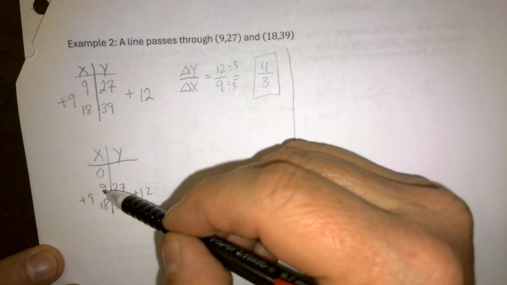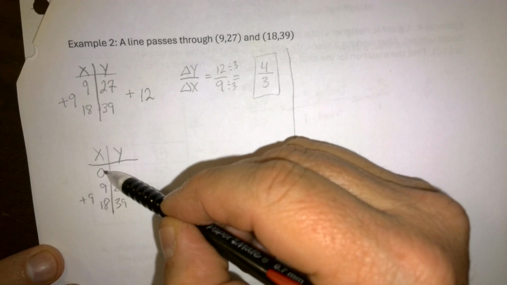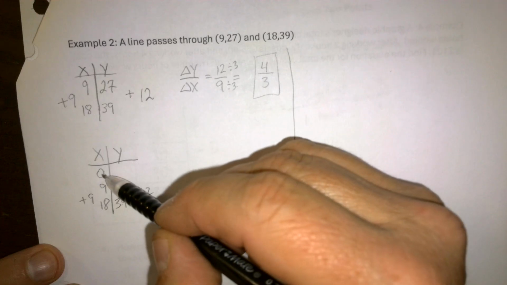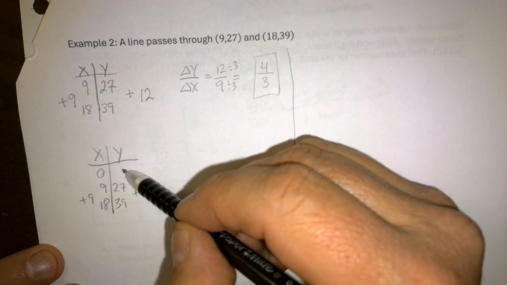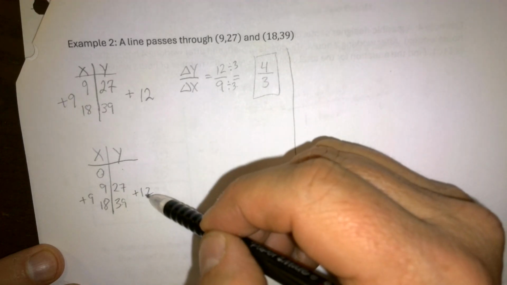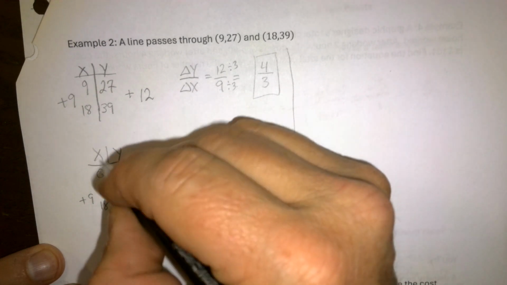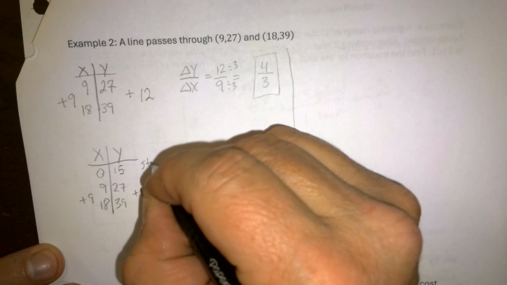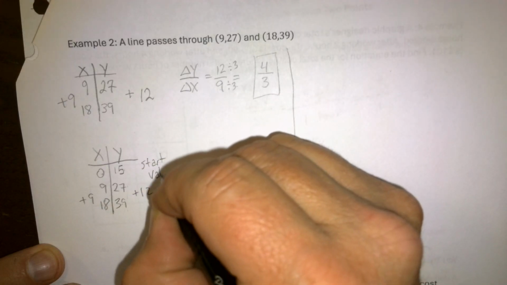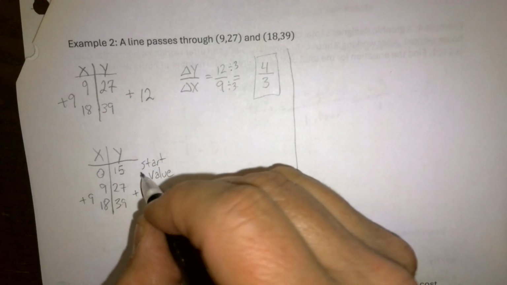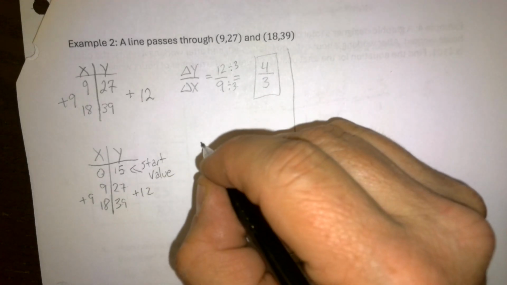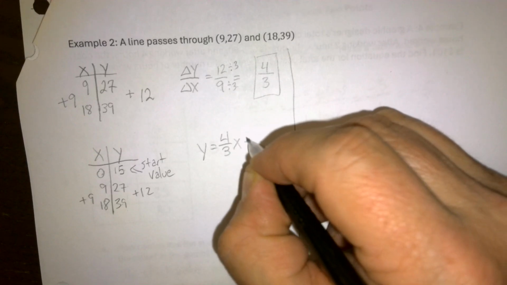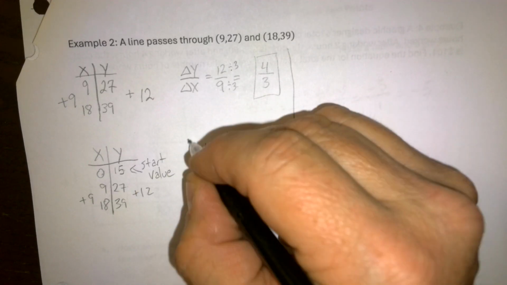But what if I go backwards? If I subtract 9, that does take me to a 0. And we know that the start value occurs when x is 0. It's whatever y is when x is 0, that's going to be your start value. So what if we backtrack this? This would be 12 less, so that would be 15. So here we do have a start value, and that start value is 15. So I can now write my equation: y equals, put in my slope, 4/3 x plus the start value, which is 15.